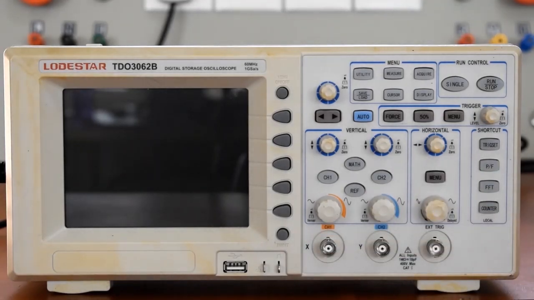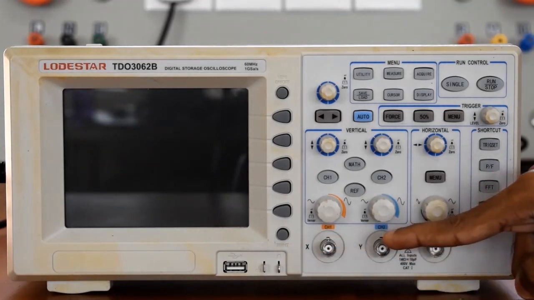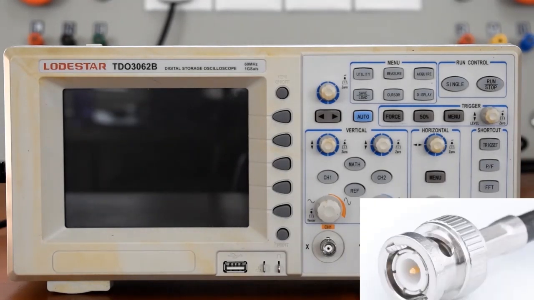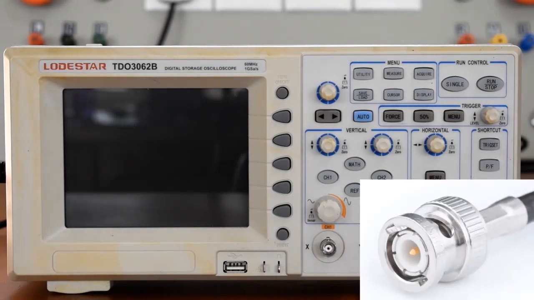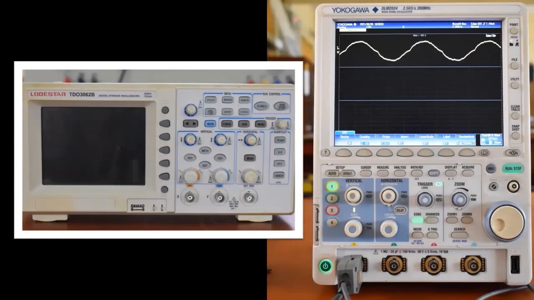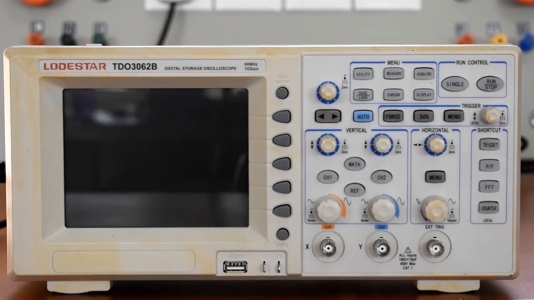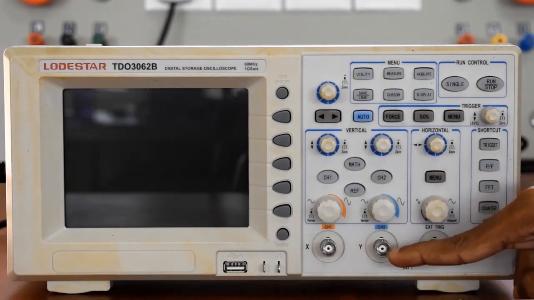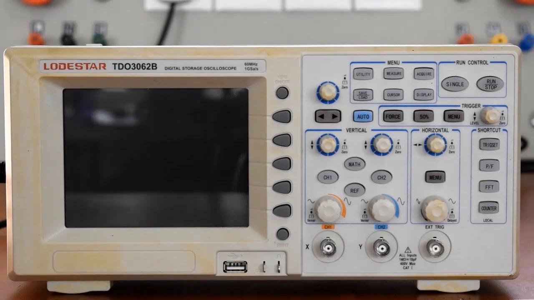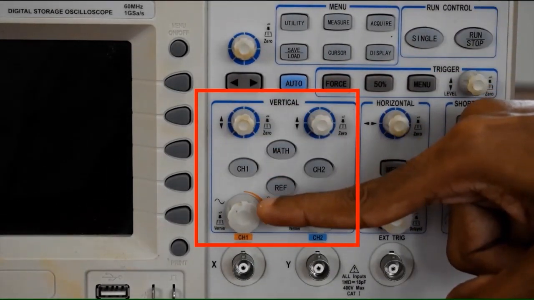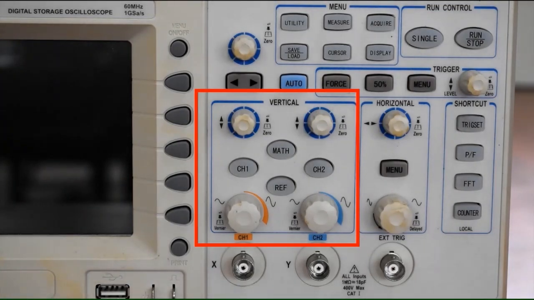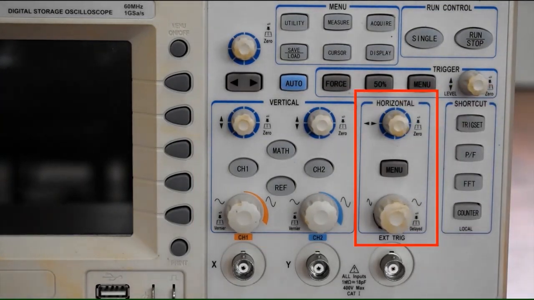Here we have two ports with colored bands that accept the probes with BNC connectors. We commonly see oscilloscopes with 1, 2 or 4 channels. In this oscilloscope, we have 2 channels. The vertical section controls the voltage scale on the display for each channel independently. The horizontal section controls the time scale on the screen for both channels.